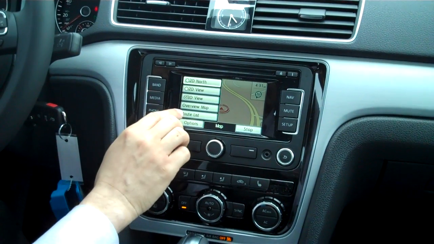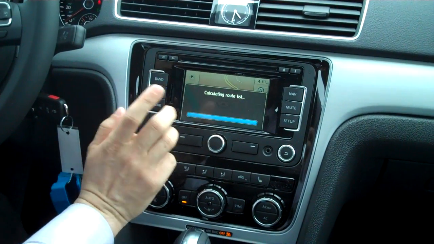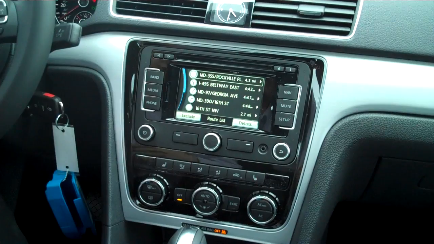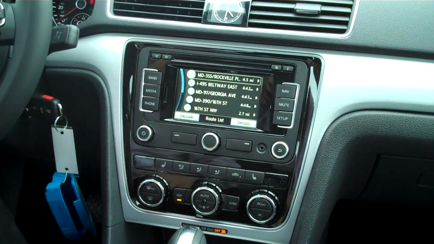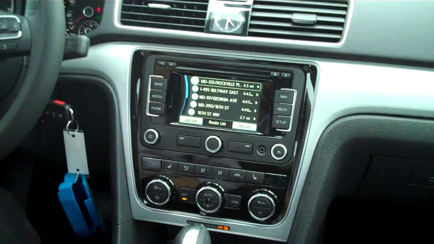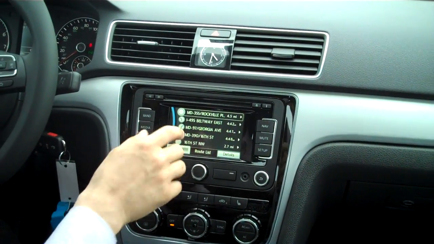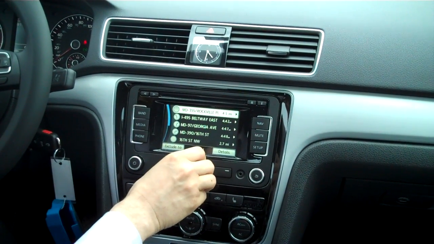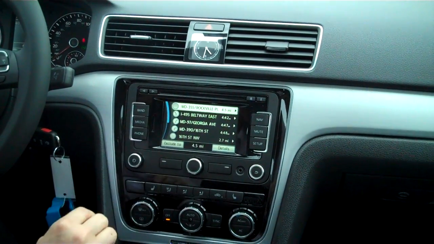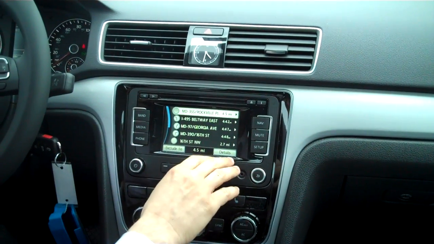Back, hit the options, I'll show you the route list. Now we can choose whether you want to skip around certain items like the Beltway or toll roads, things of that nature. You can click exclude and it'll literally go down the list and you can take out a particular item.